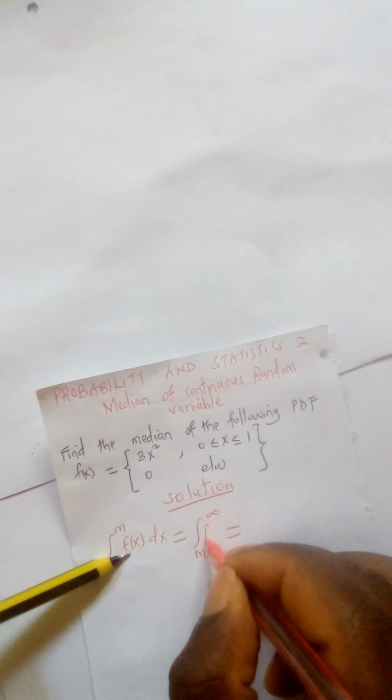Now after that, since it is a median, we assume that it is a half. So we just equate it to a half. And as I told you, what will change is just the limit. Just write f(x), and since we were integrating in terms of x, just put dx there. Then everything should give you a half. Now after that, you are required to use whichever method you intend to use. You can use the first one, equate to a half, or the second one, equate to a half.